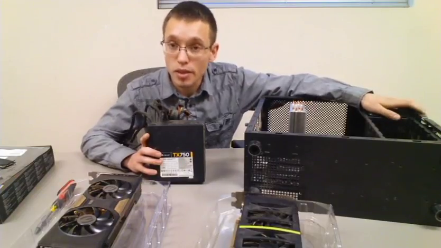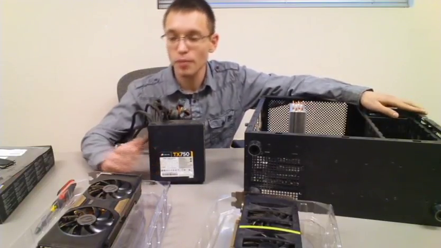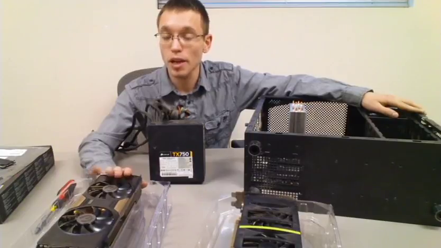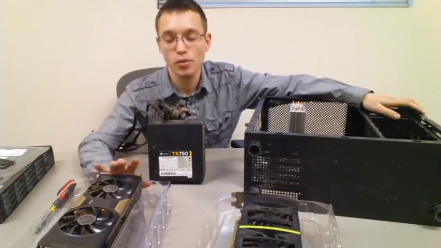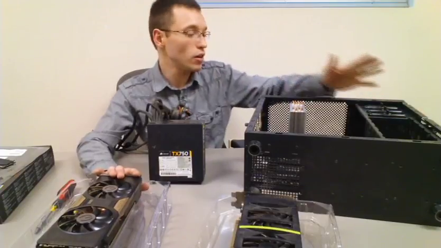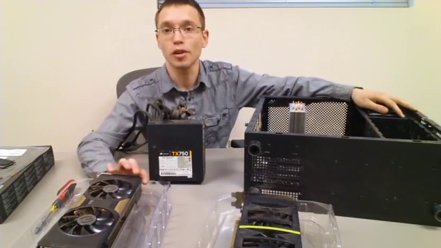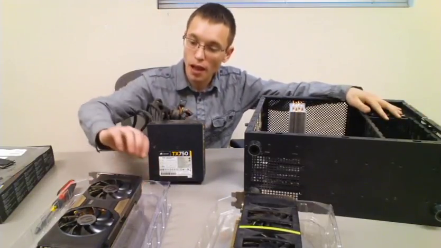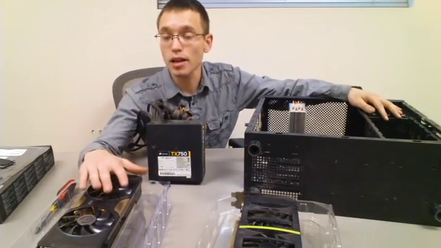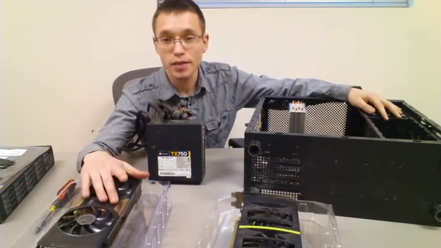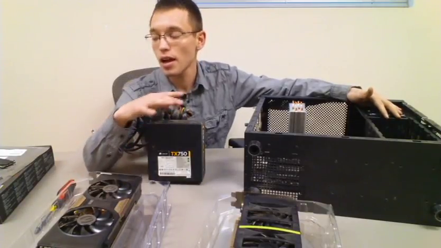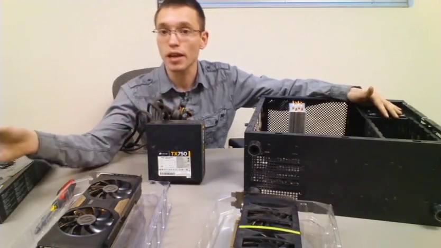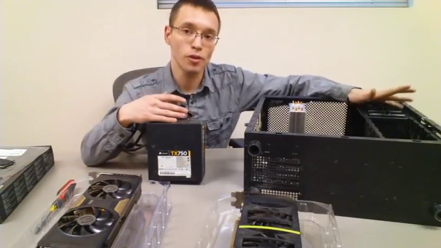In order to determine this number, really easy, just look up your device's manufacturer information, and it will tell you how much power is needed to run the device. You add all those up, and that'll give you a rough number of how much you need. I am simply running a single graphics card, the GTX 770 rather, along with the standard CPU and peripherals.